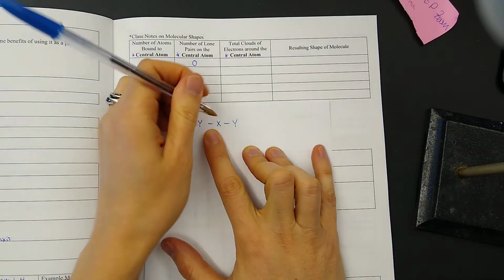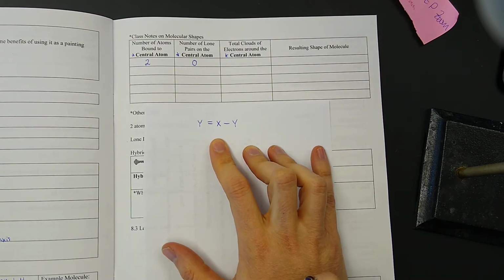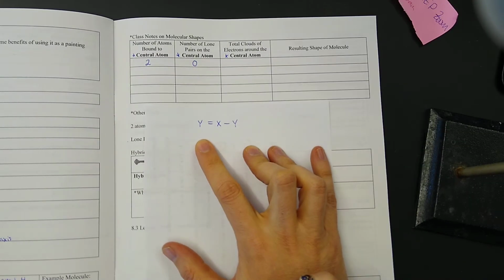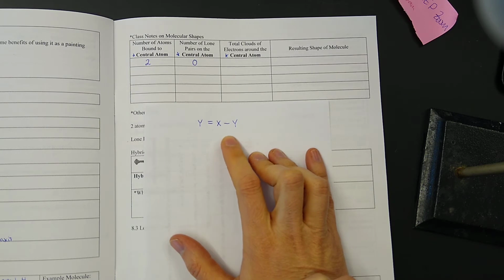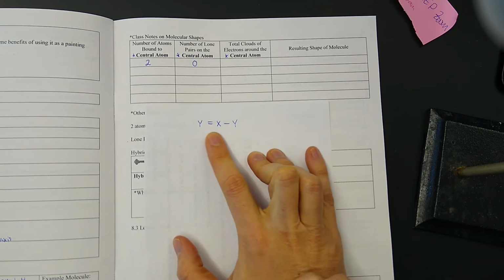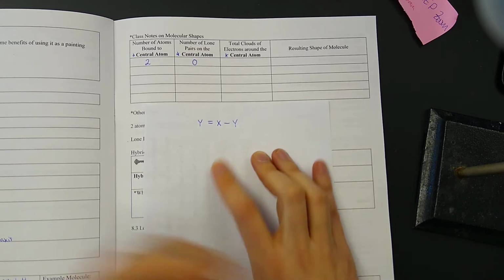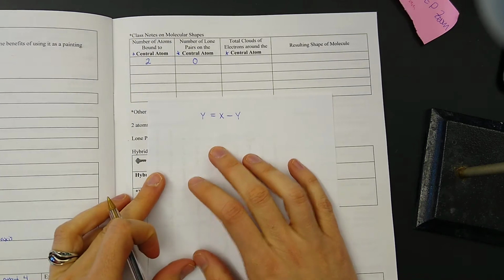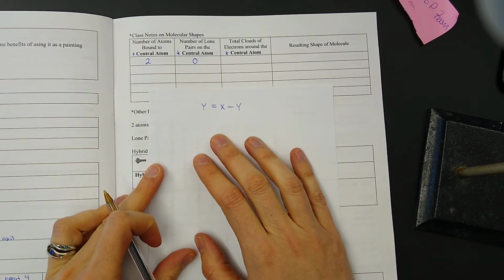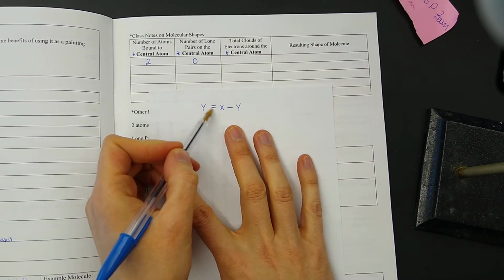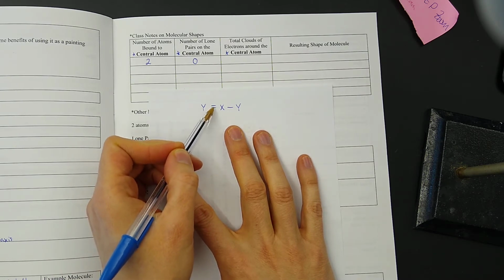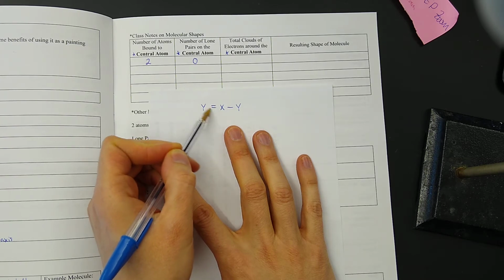It doesn't matter if these are single bonds or double bonds, or if one of them is a single bond and one of them is a double bond. That part doesn't matter. What we have is two bonded things to our central atom, and there's no lone pairs on that central atom. So that's an example of what maybe your structure could look like, okay? All right, so the total clouds of electrons around the central atom. Well, I have a double bond here. That's one cloud of electrons being shared, okay? It doesn't matter that there's 4 electrons being shared here, but it's a single cloud of electrons.